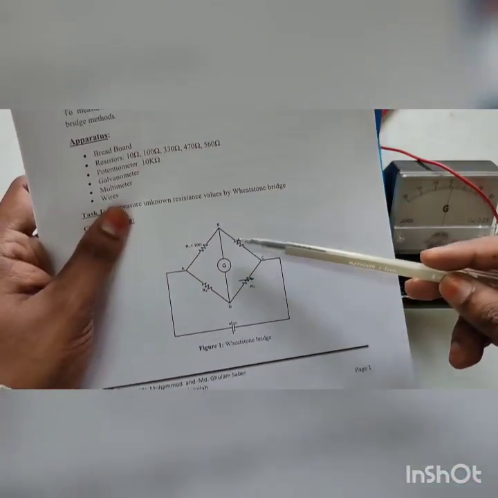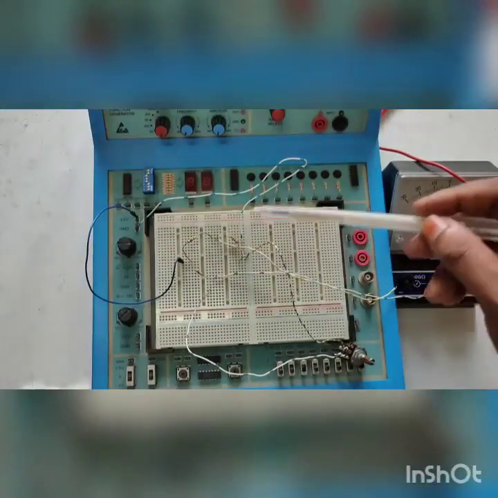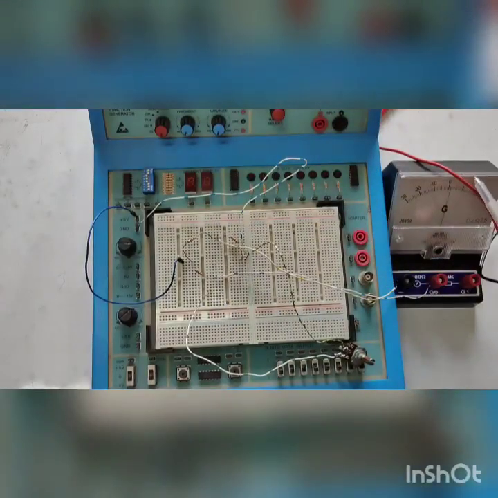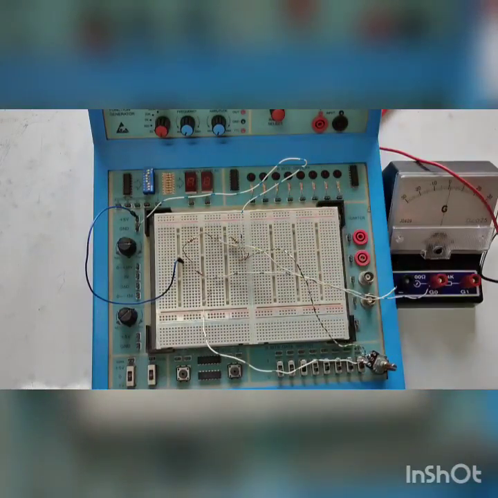And there is a galvanometer over there, which is connected to the B and D nodes. So this one is the galvanometer. Okay, so now we have to switch on our circuit.